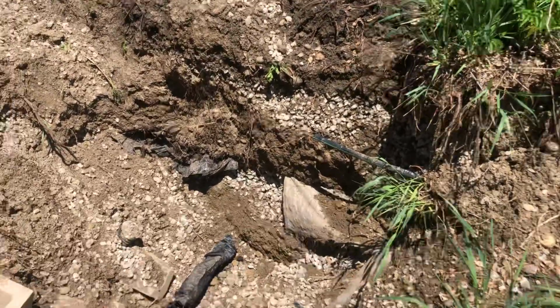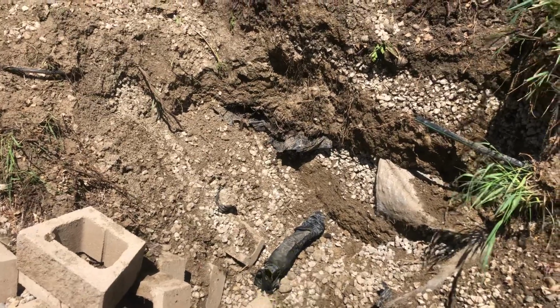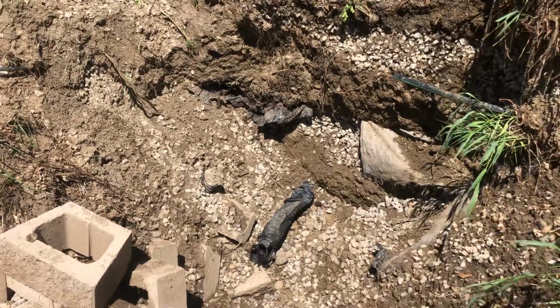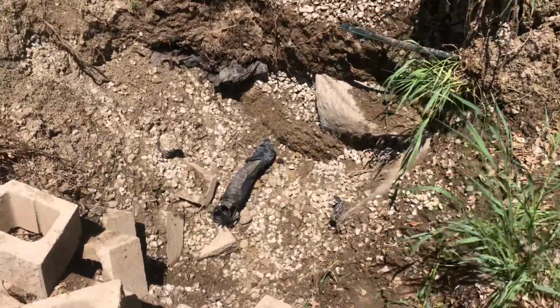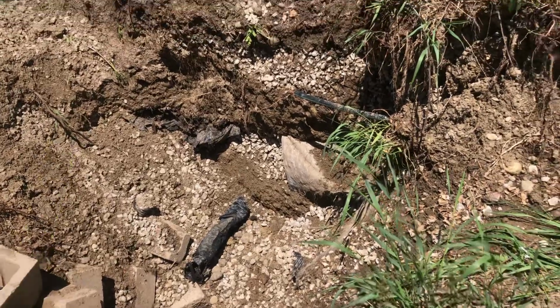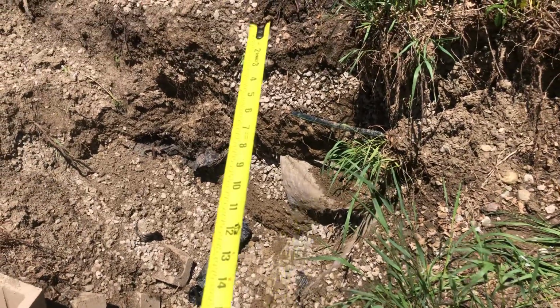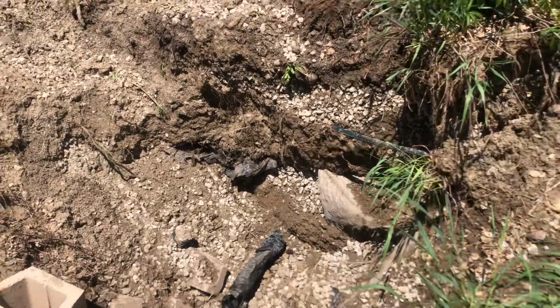You can see there's a drain pipe down there that's wrapped in a sock, like a burrito. That was all clear. I'm not a huge fan of those, but I know some people are. But I think the cause is that saturated clay pushing the wall over, the hydrostatic forces.